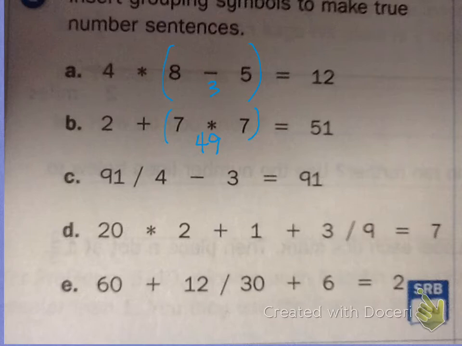For C, we have 91 divided by 4 minus 3. If we do 91 divided by 4, you can't even do it. There would be a remainder. So we know right away that's not the option. If we do 4 minus 3, that's 1. 91 divided by 1 is 91.